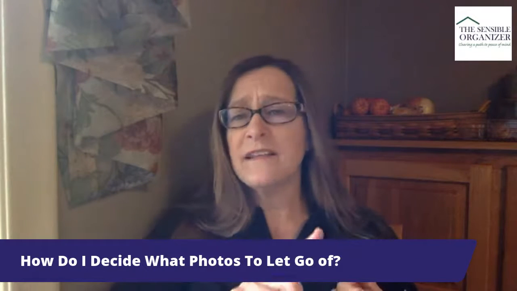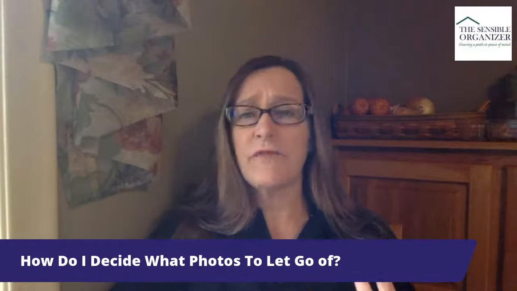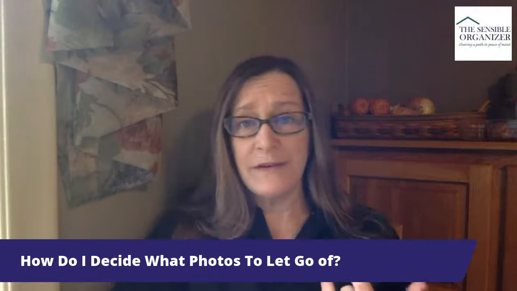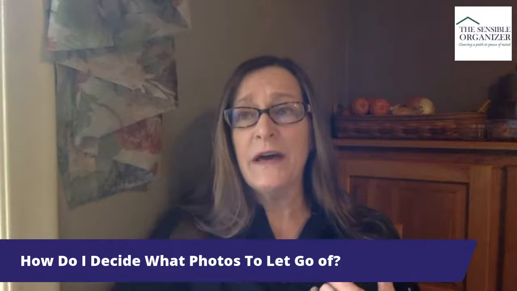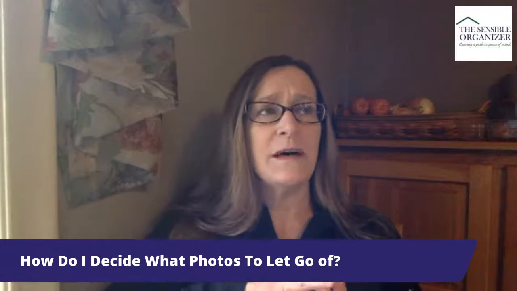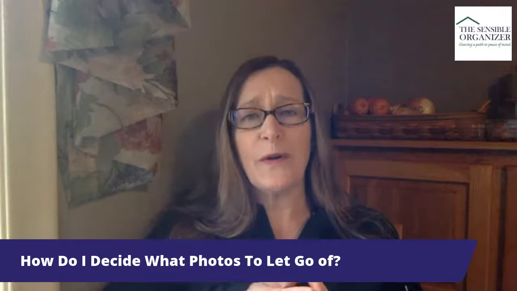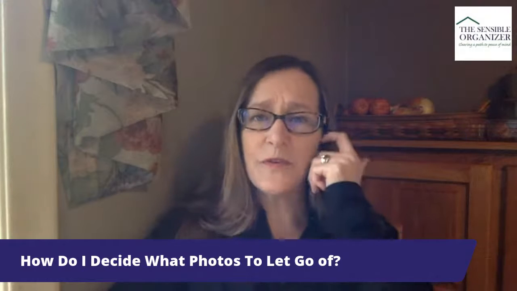So anything that's blurry, heads cut off, not great photos, duplicate photos that are no longer serving you. There are ways to use those. But if you're not going to, then feel free to get rid of those.